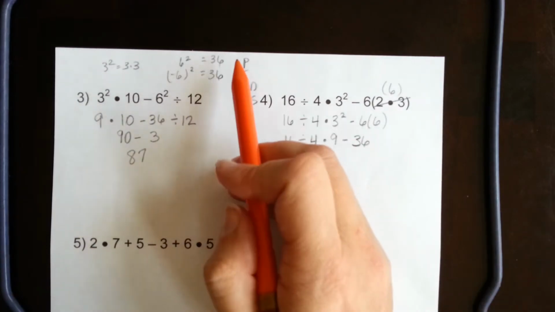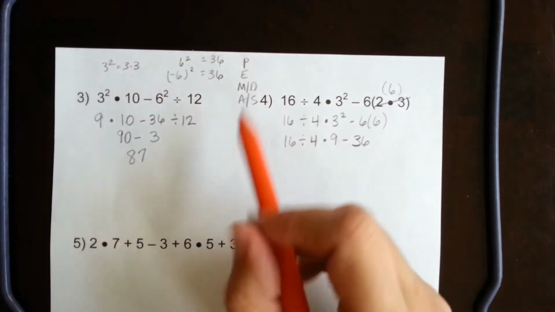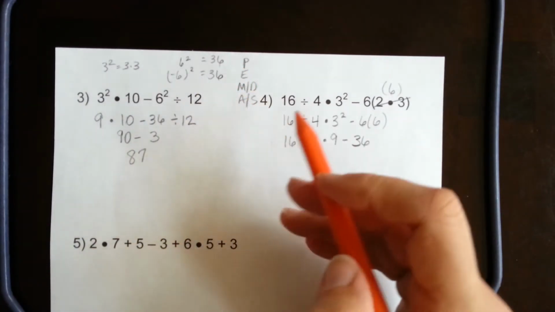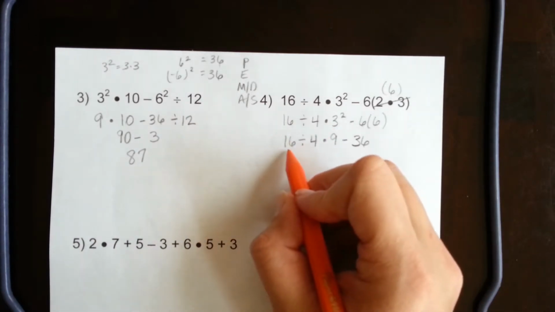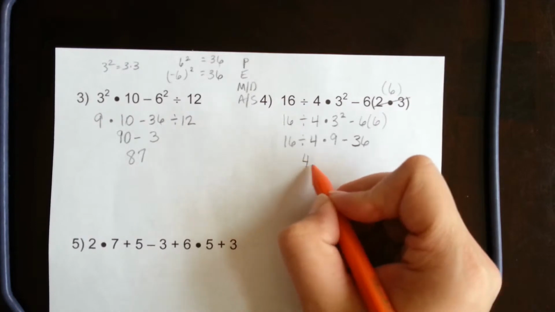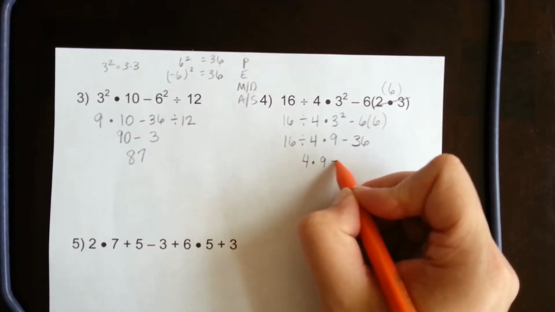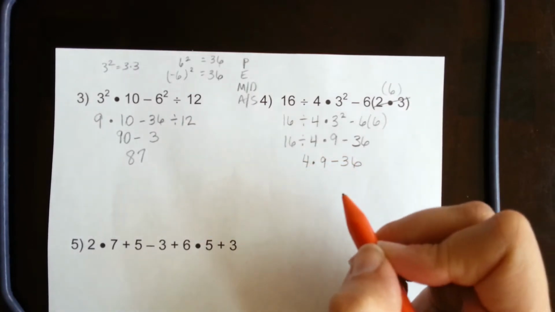Great, so now we've taken care of all of our parentheses and our exponents. Let's look at our multiplication and division. We need to remember to work that in order from left to right. So 16 divided by 4 would give us 4. So we have 4 times 9 minus 36.